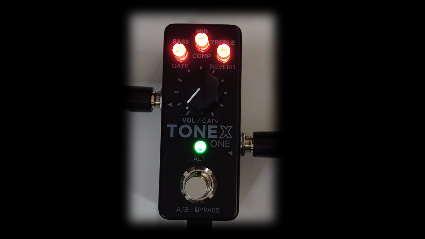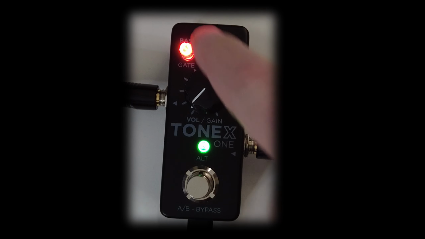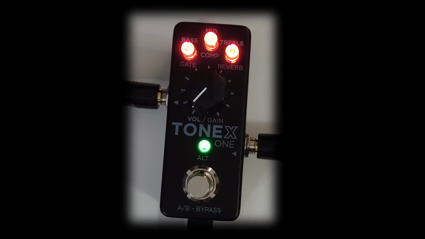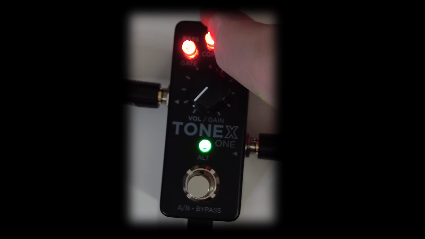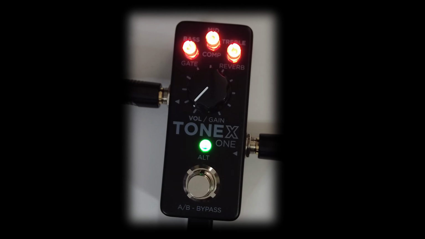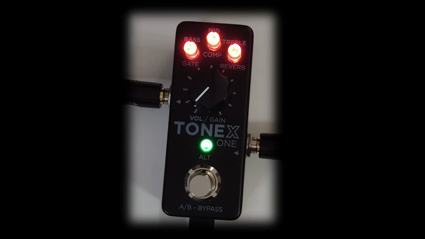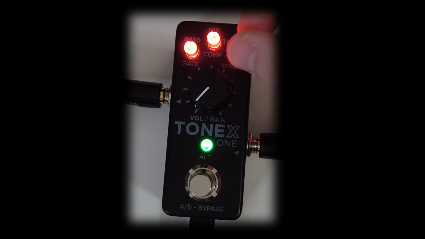I can also control the level of the mid frequencies, and this is more of a bell parametric style EQ, so I can crank that up or lower that. Now, the frequency that we're actually controlling is going to be set within Tonex software before we load the tone model onto Tonex One. So we got to make sure those settings are where we want them first before we load the tone model onto Tonex One. Then I have the treble frequencies, and this is going to control the level of the high frequencies, and this is also a shelf EQ.